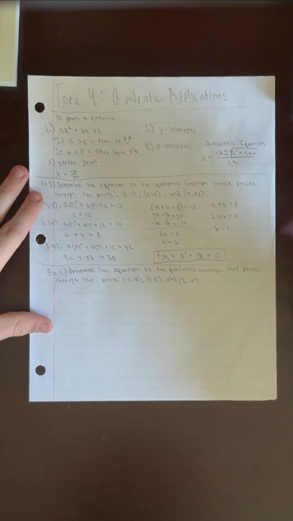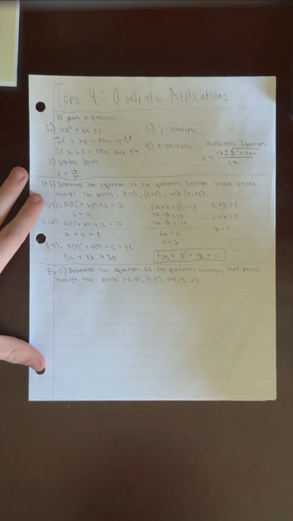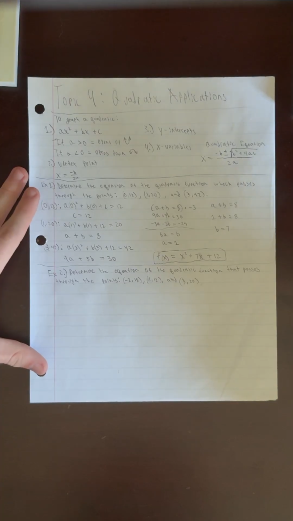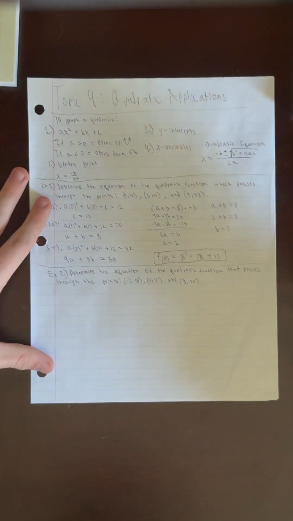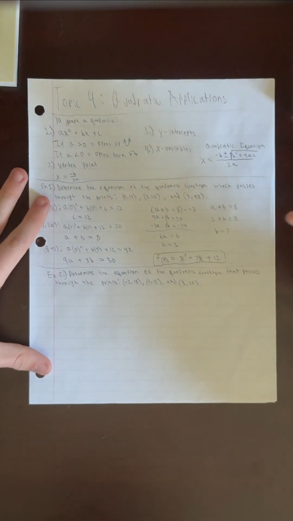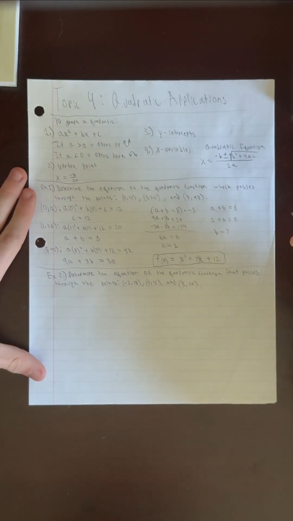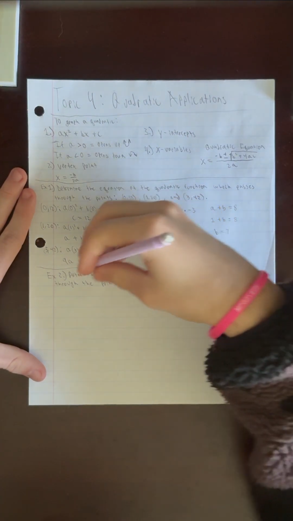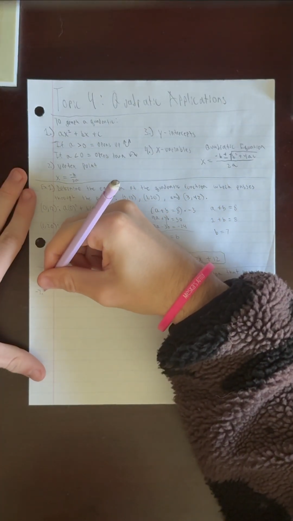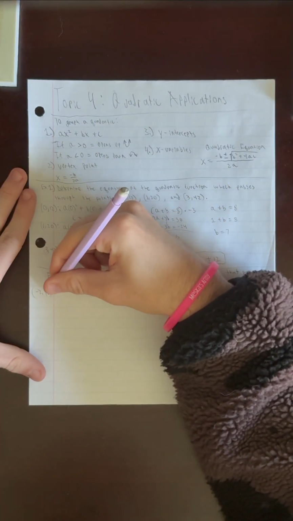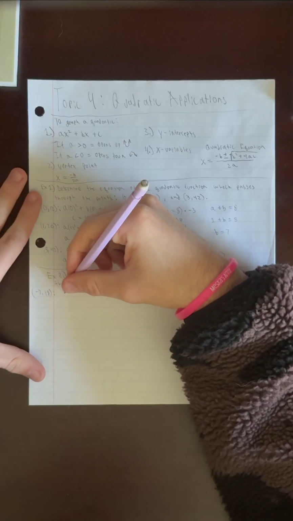It reads as: determine the equation of the quadratic function that passes through the points (-2, 18), (1, 12), and (3, 20). So this one's going to be a little harder because we're not given a 0 as an x value in any of the coordinates. We're going to still go through the same way. Start with (-2, 18). Plug it into our equation.